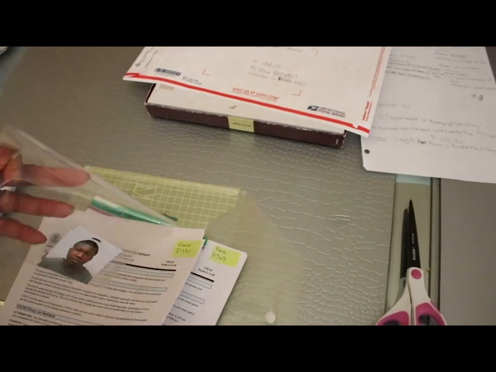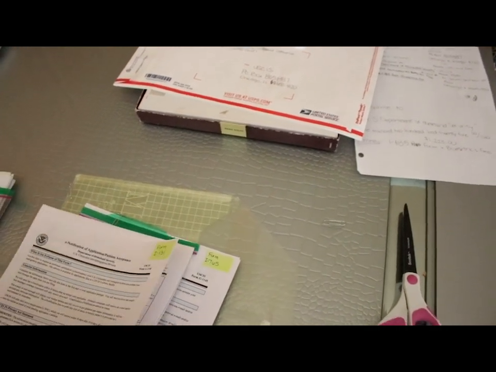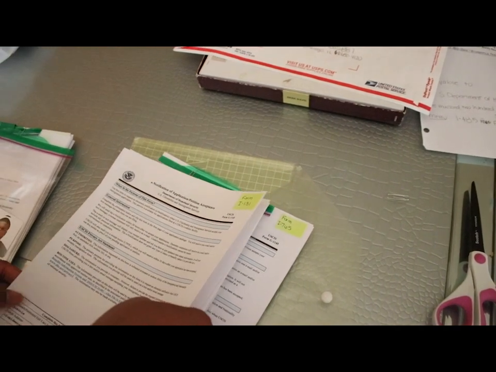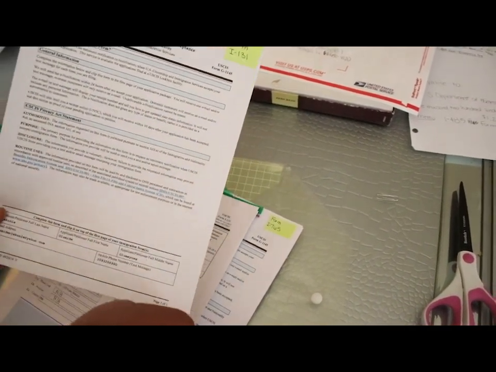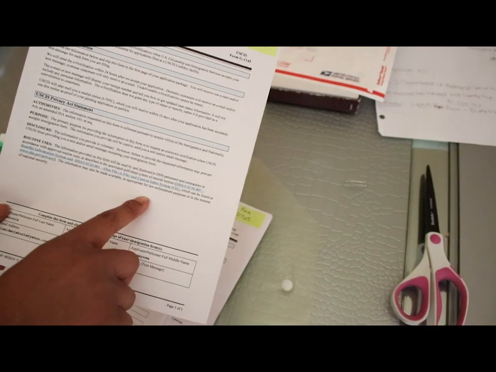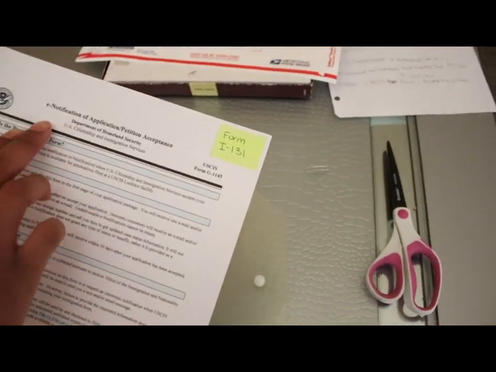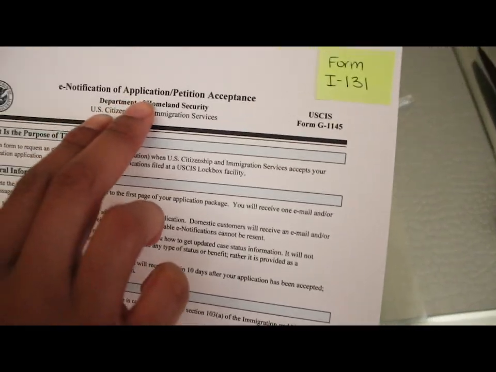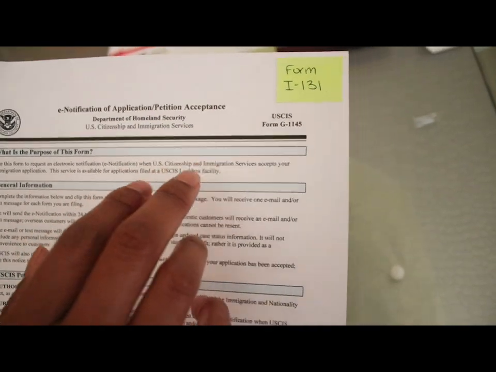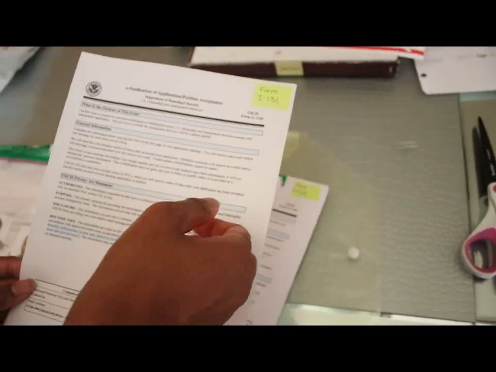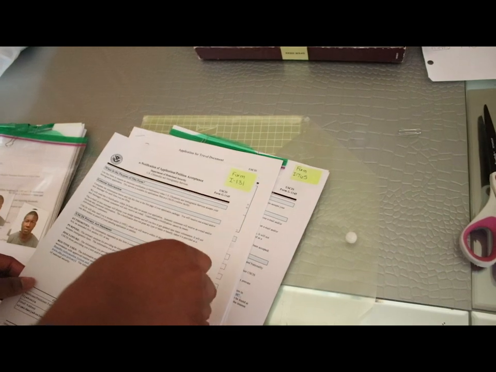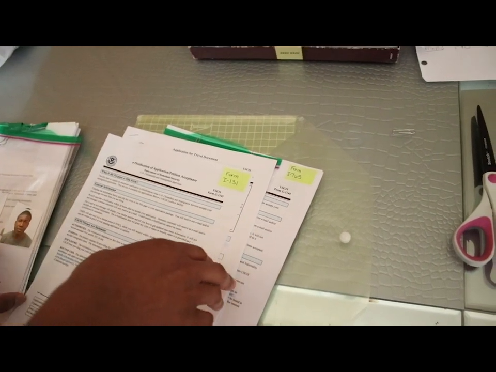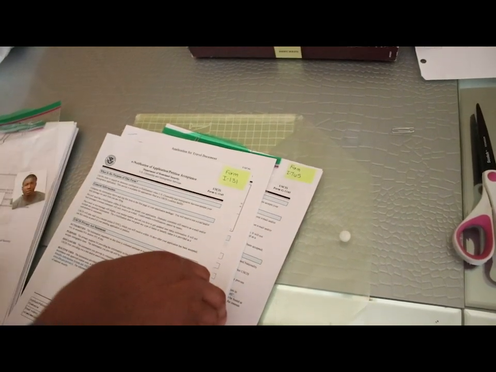So again, we have the passport photos. Here is something I actually didn't show you for the first one, for the AOS, but we have it for every single page. And this is called the e-notification of application petition acceptance. We'll just put his information and they will text him and email him once they receive the documents. So we have that for each one of these pages.